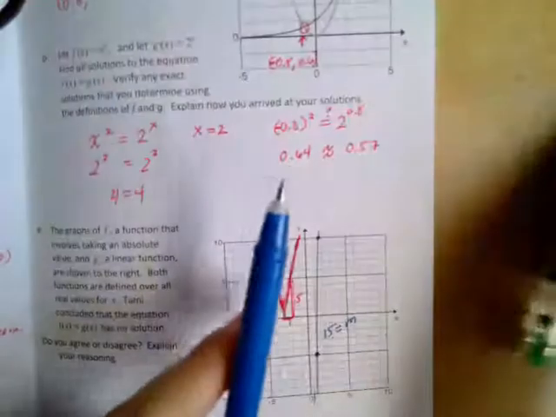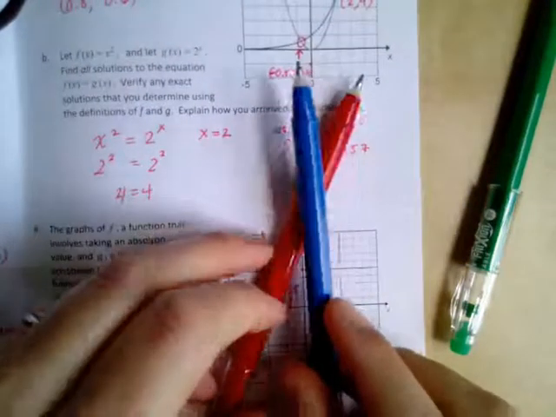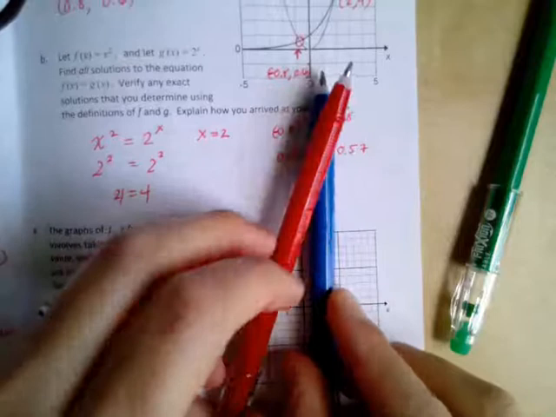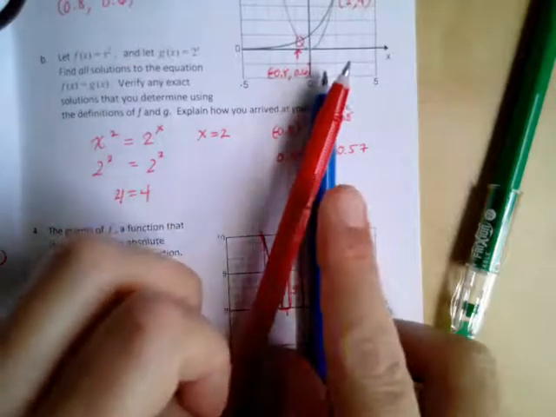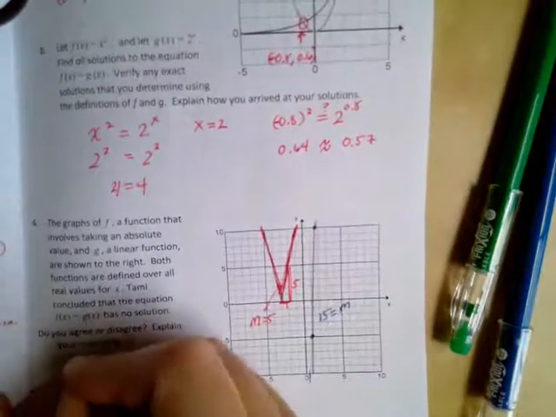By extending out the lines like so, you can see that at some point off the graph, way up there, they are going to intersect. So there is a solution if you extend the graph.